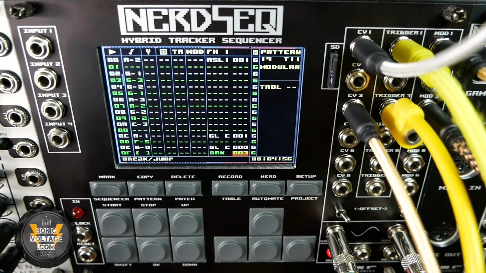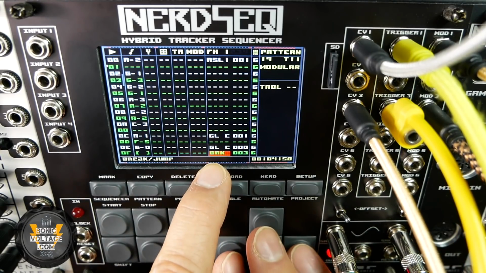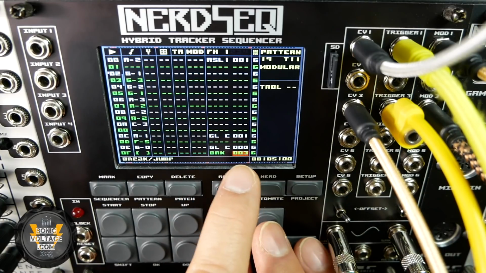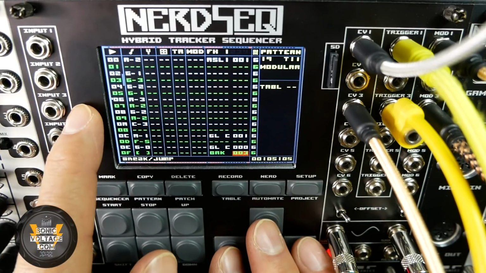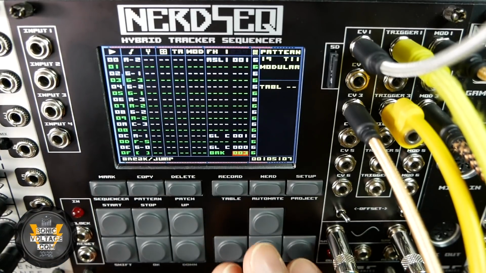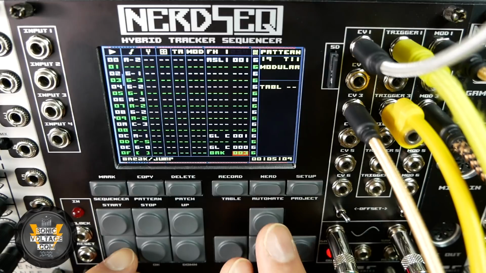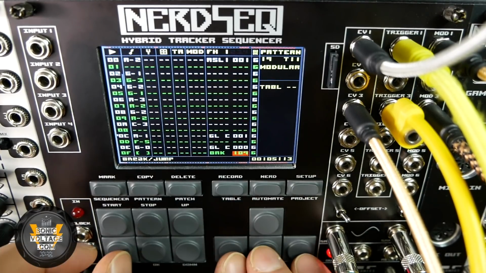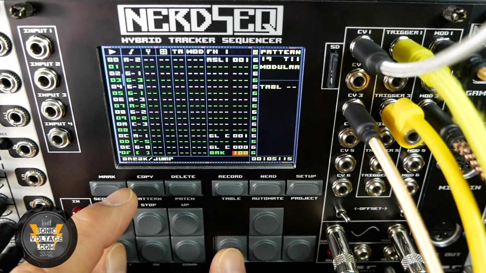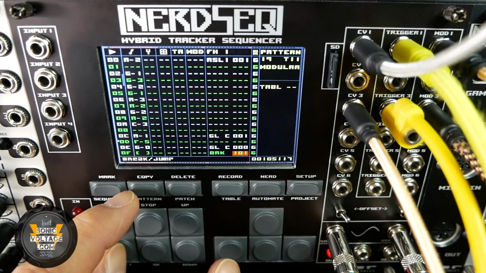There is one more thing we can do with this break effect, and that is decide where to jump to, a specific step in the pattern. And you do that by going into the 10 something value. So let's put this to 00.